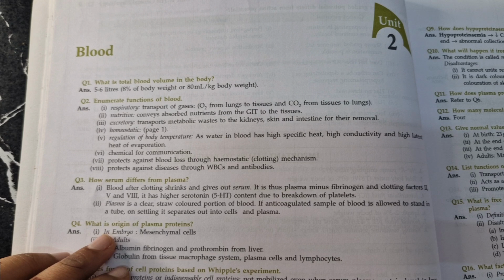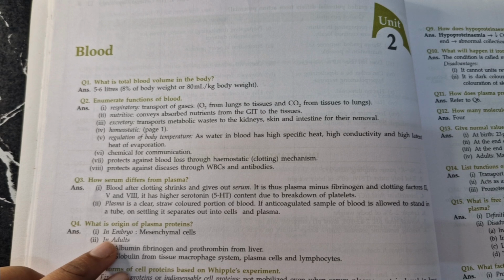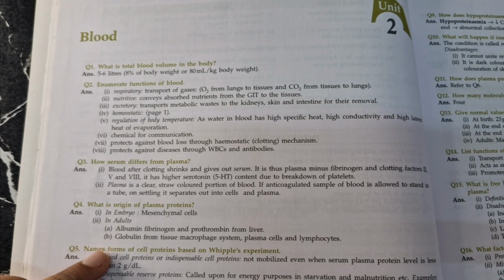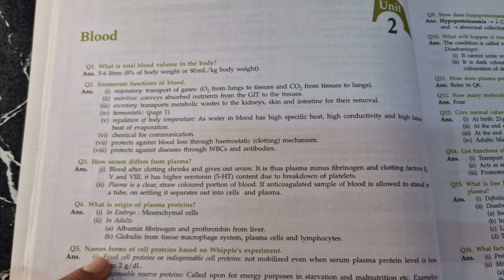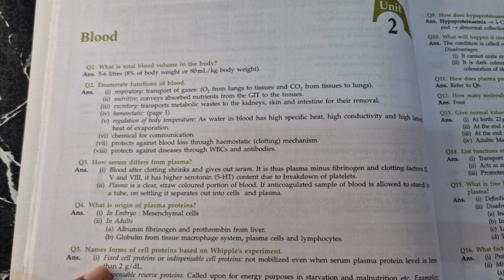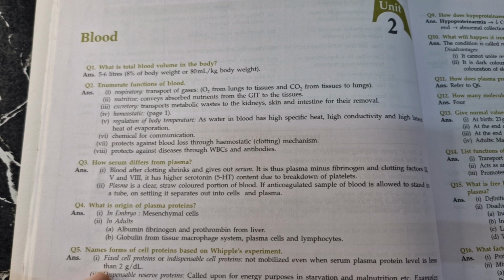Plasma is the clear, straw colored portion of the blood. If an anticoagulated sample of blood is allowed to stand in a tube, on settling it separates out into cells and plasma. What is the origin of plasma protein? In the embryo, it is the mesenchymal cell. In the adult, albumin, fibrinogen and prothrombin come from the liver, and globulin from the tissue macrophage system, plasma cells or lymphocytes.